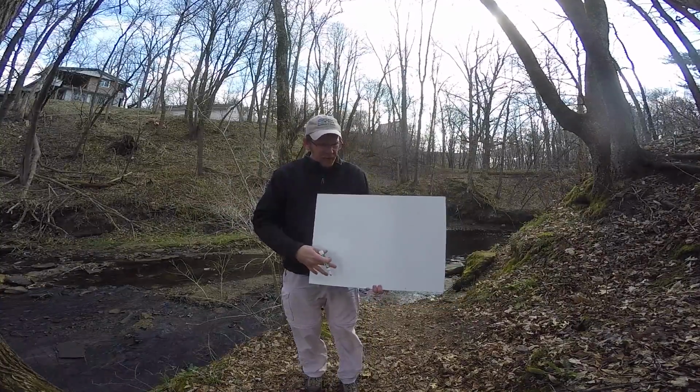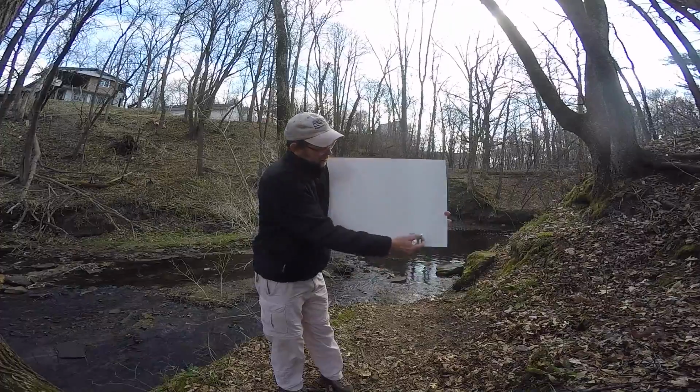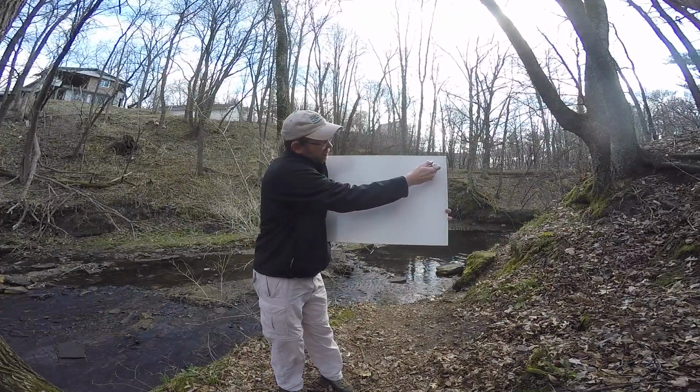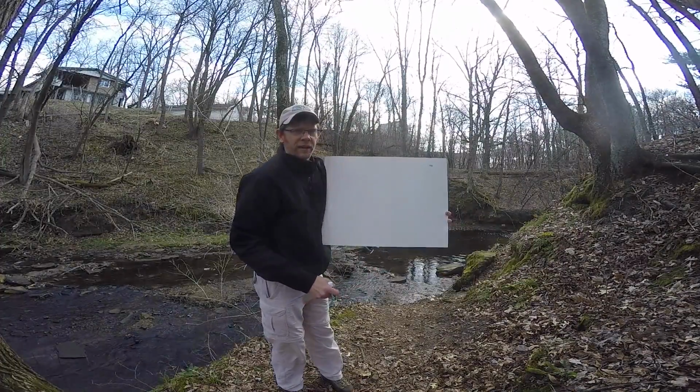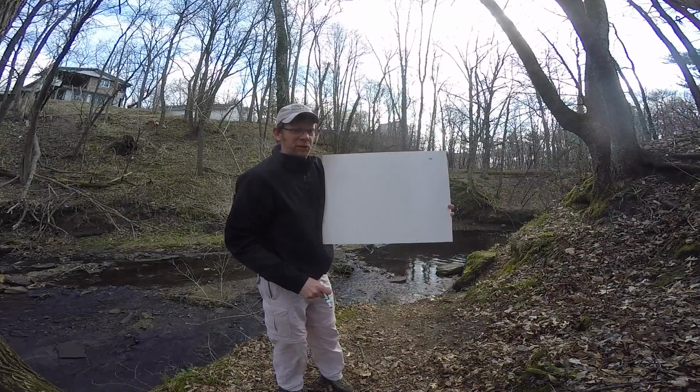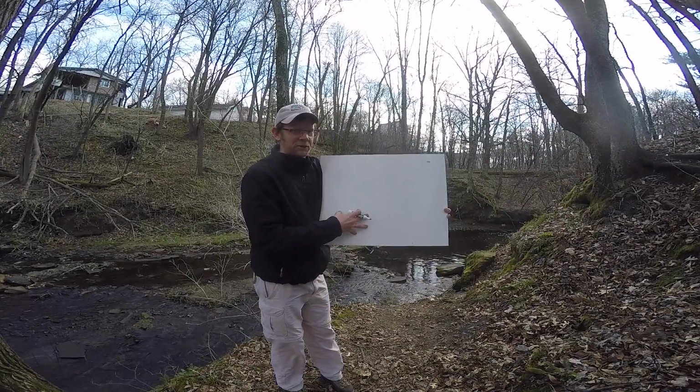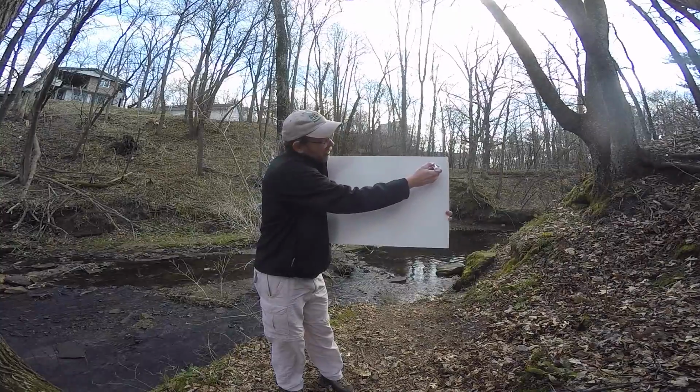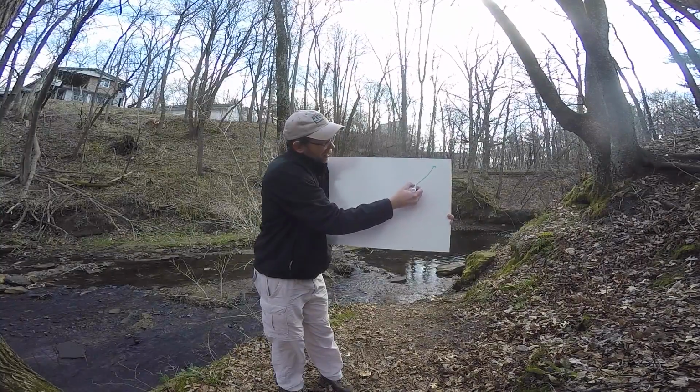So if we think about Galloway Creek, Galloway Creek is going to start off at some high elevation along the drainage divide for the Galloway Creek watershed, and it's going to start sloping down.